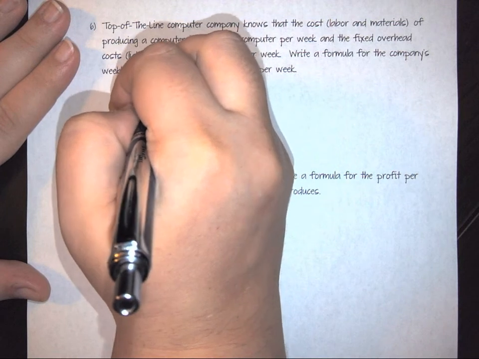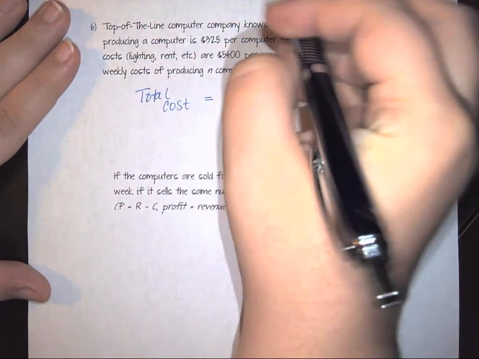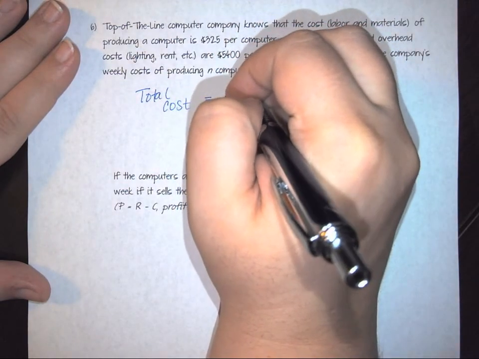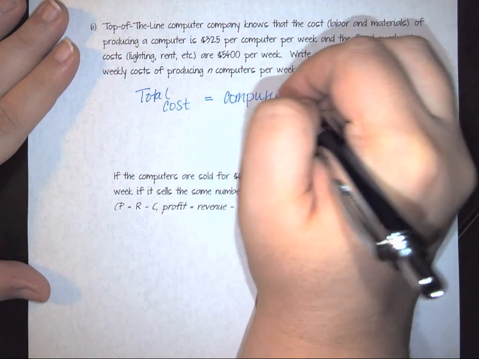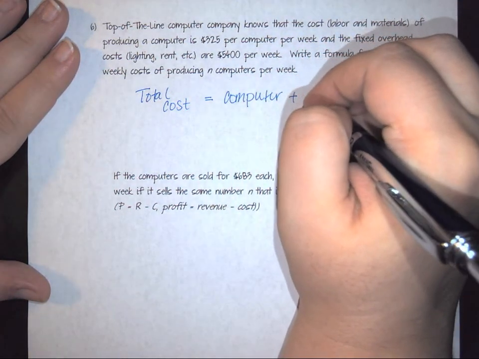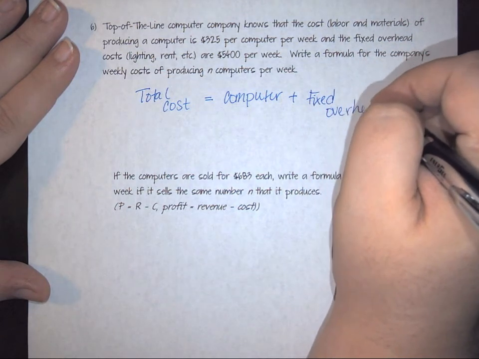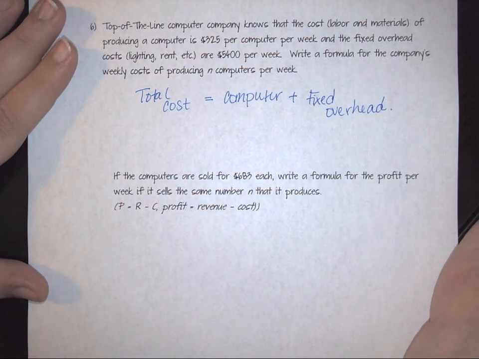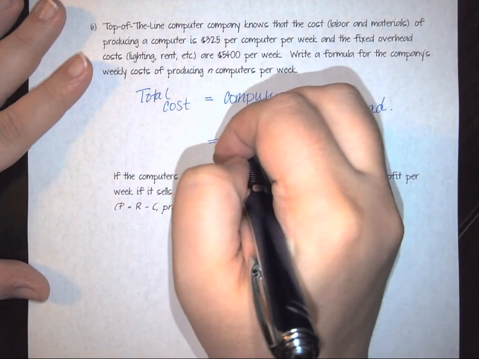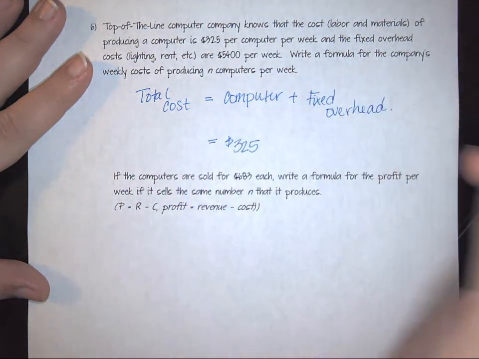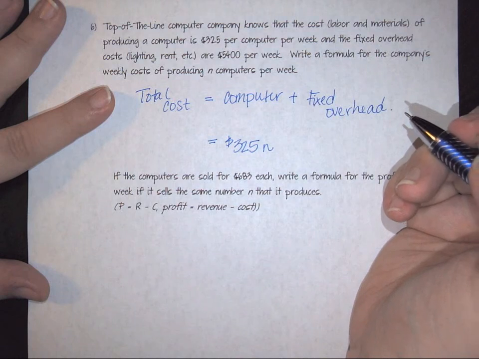Well, we know that total cost is going to equal your computer plus your fixed overhead. Well, we know your computer is going to be $325 per computer per week, and we have n computers.